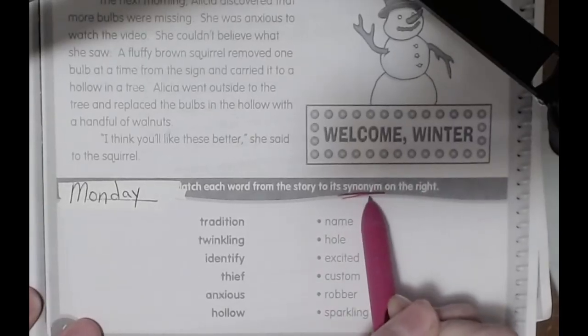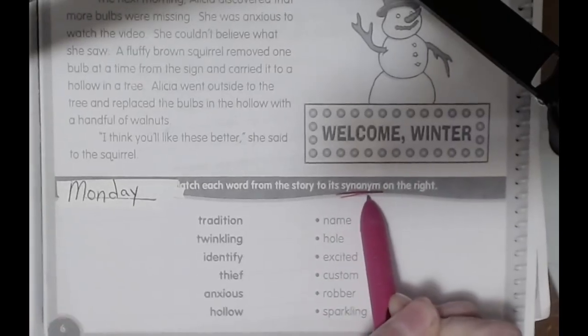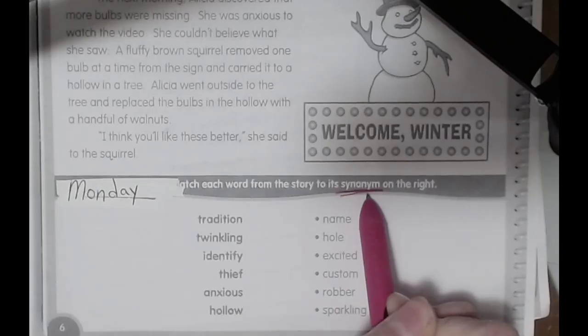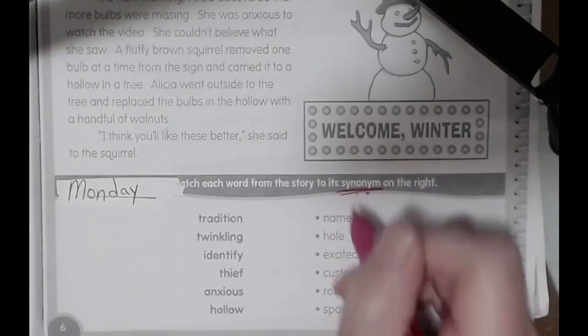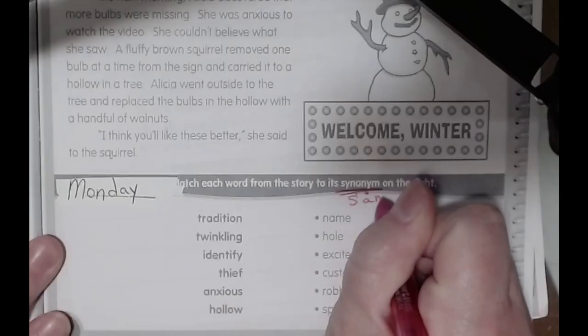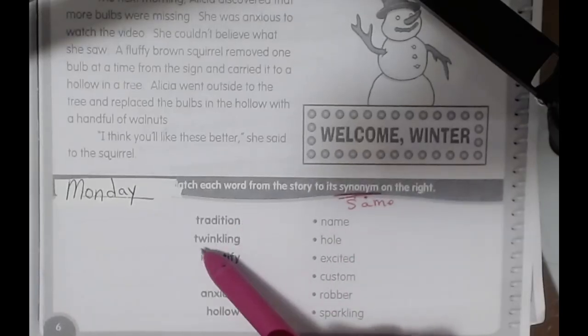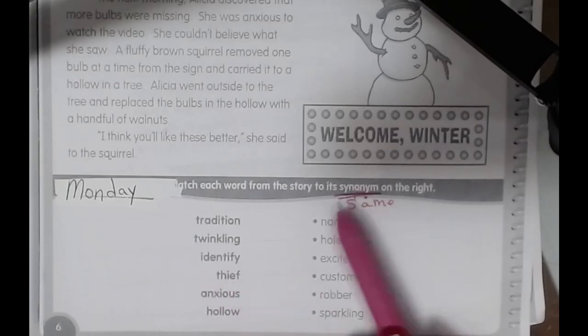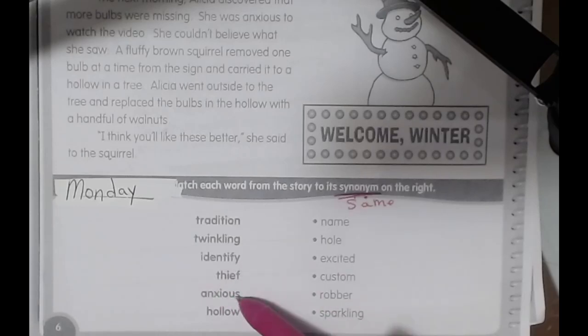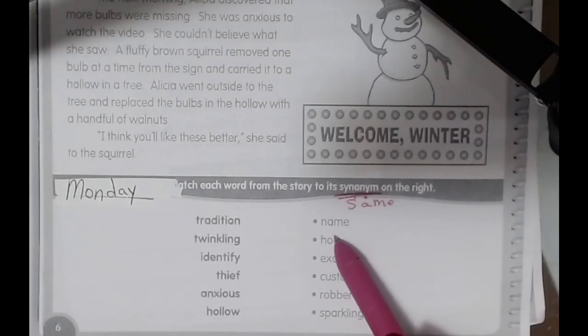It's a very popular question on many assessments and tests that will take the whole school year. So for synonym, we are looking for the same. Okay, so over here we have tradition, twinkling, identity, thief, anxious, and hollow. And then over here we have name, whole, excited, custom, robber, and sparkling.